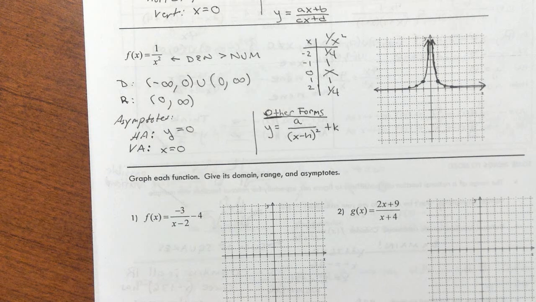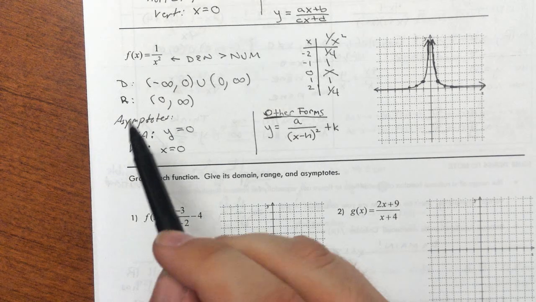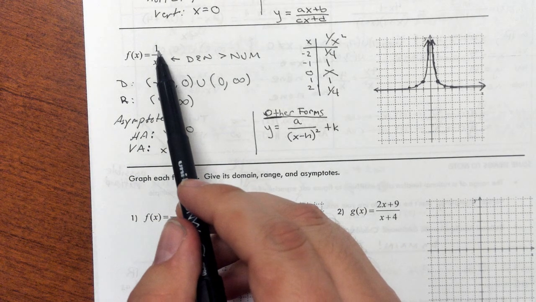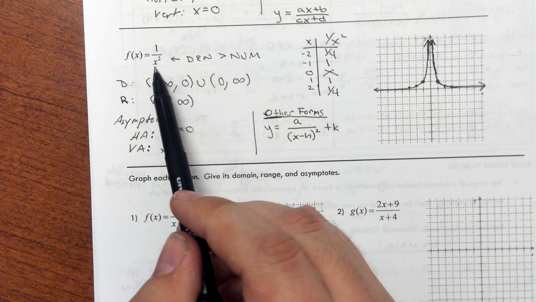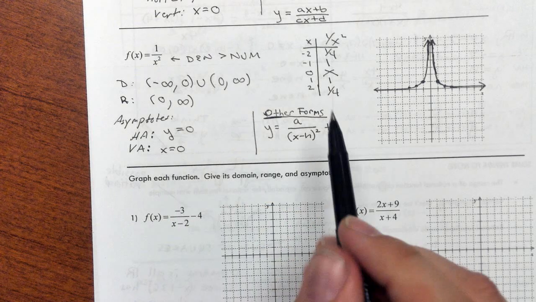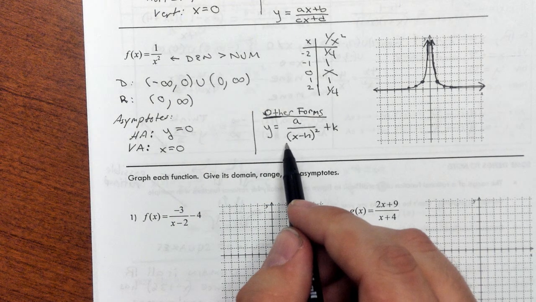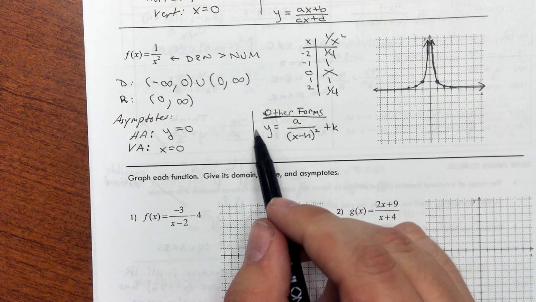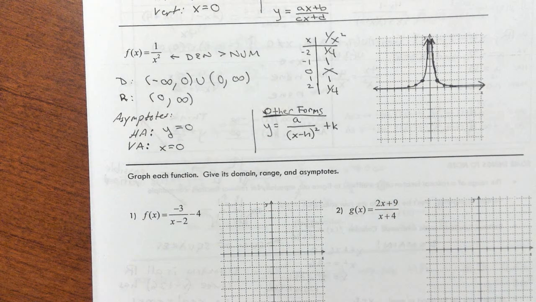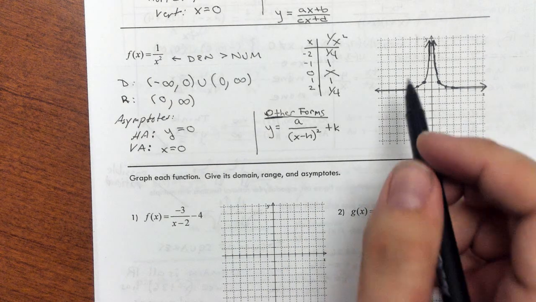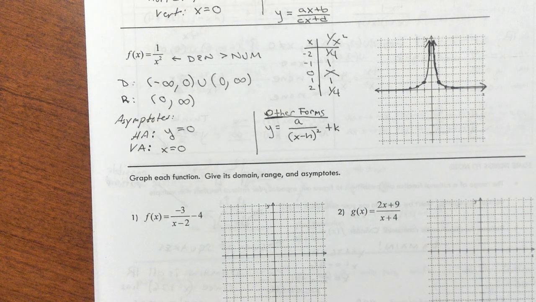Now, of course, I could transform this. How could I transform this? Well, if I put like a 2 or a 4 in the numerator, or a negative, or if I added something out here, if I made x squared something like x minus 5. So basically, if I put in transformations, this is that nice transformational form right here, y equals a over x minus h squared plus k. So if you ever see something like that, just be aware this is in the same family as this function, so you know it looks something like this.